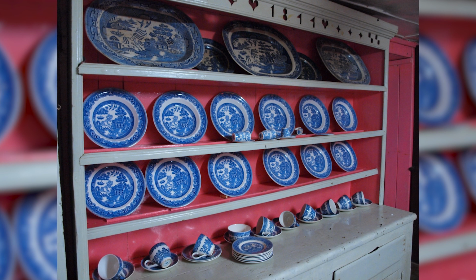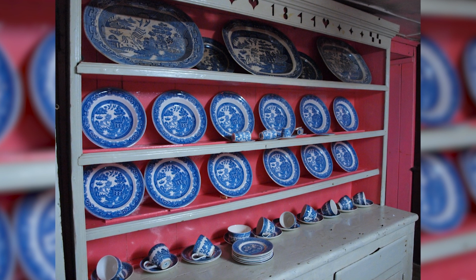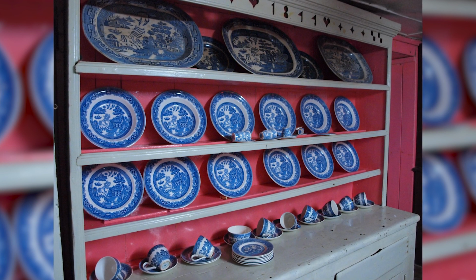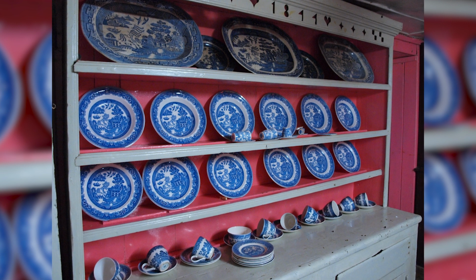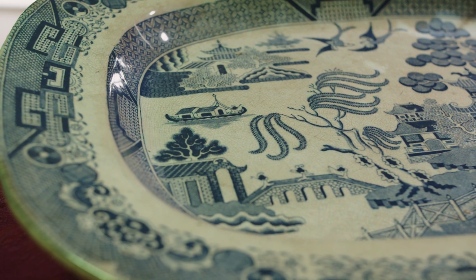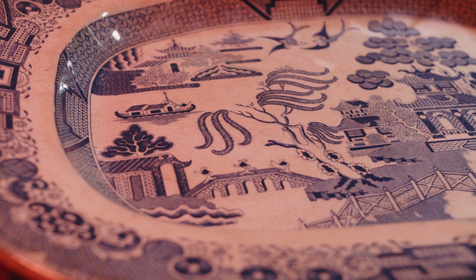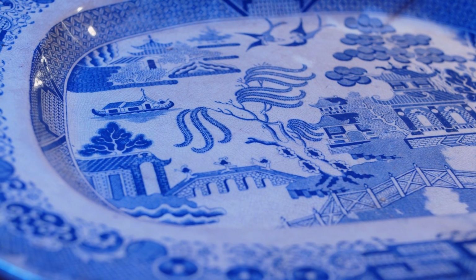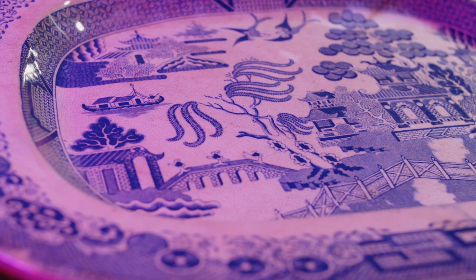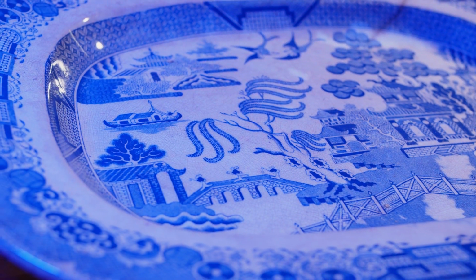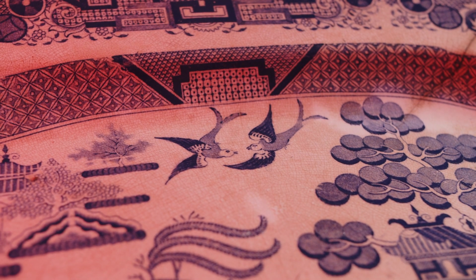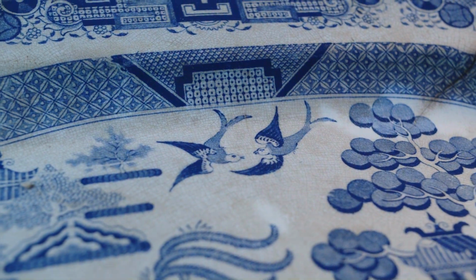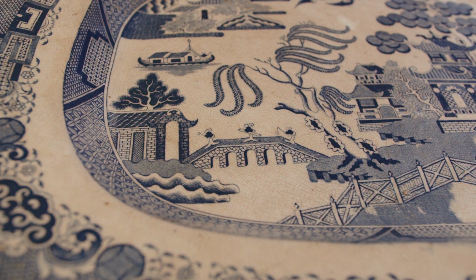A lot of people would have this particular platter or plate in their house, because at the time it was quite popular. You can see the willow tree. You can observe the willow tree. And you also have the two little love doves. They're little birds flying up there, and you have the bridge.